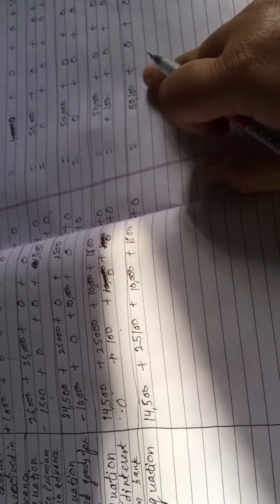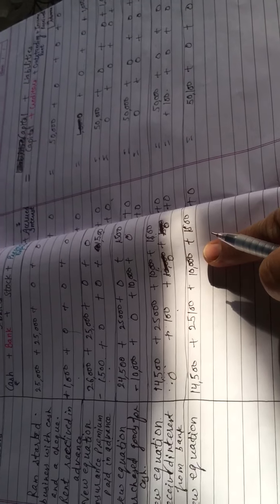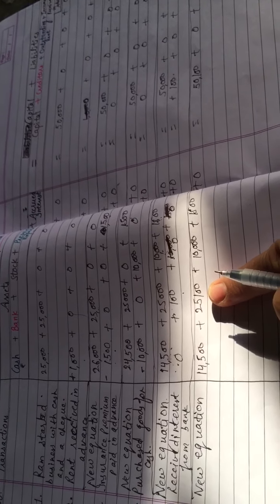You can check the total of both sides, that capital also increases by rupees 100 and the asset side also increases by rupees 100, that is bank asset of the business.